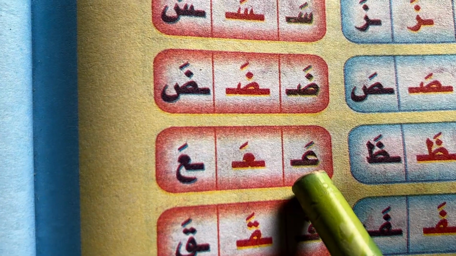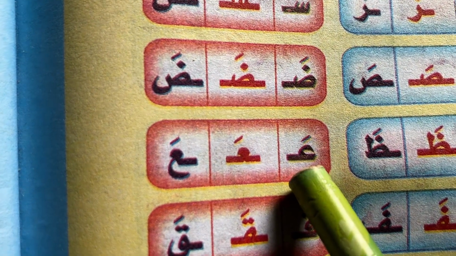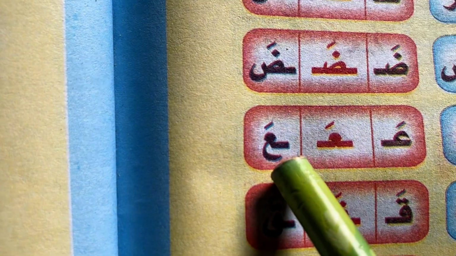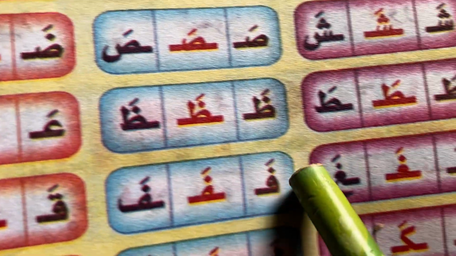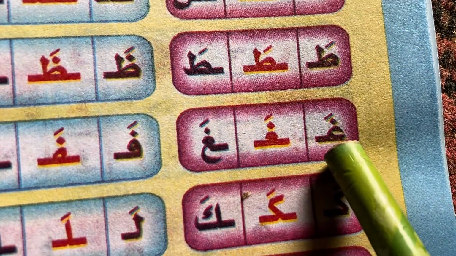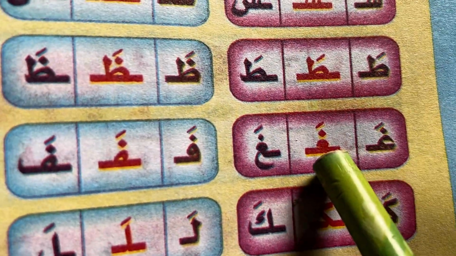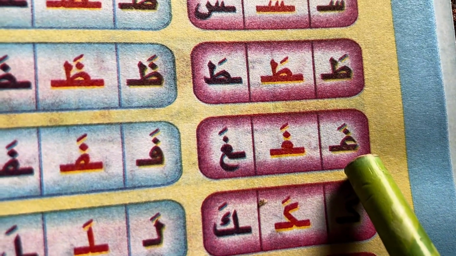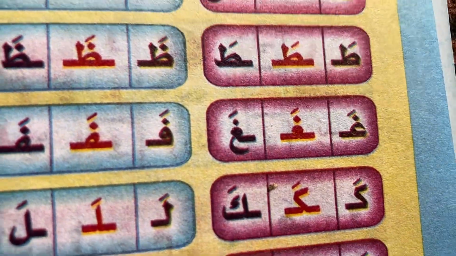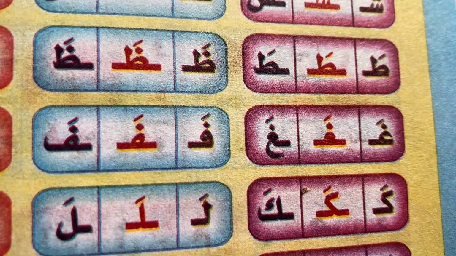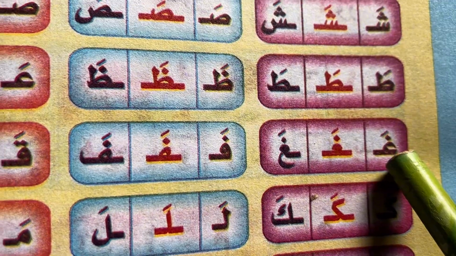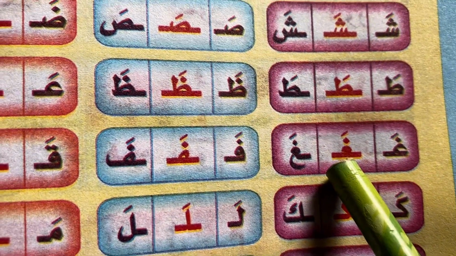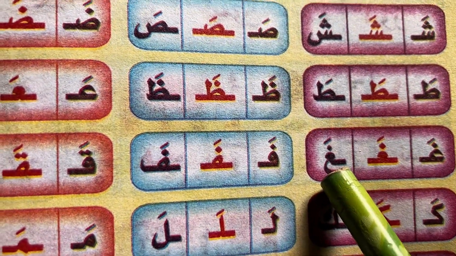Ainun, when this is the beginning, then Ainun, the centered one, and the end one. Ghainun, the centered one, Ghainun, the end one.